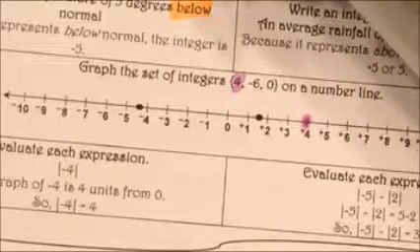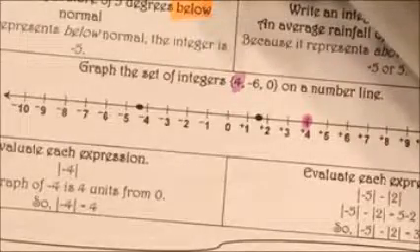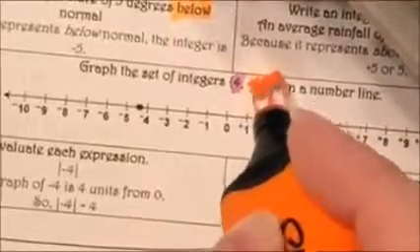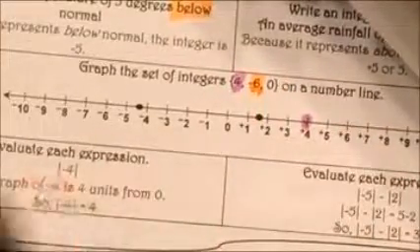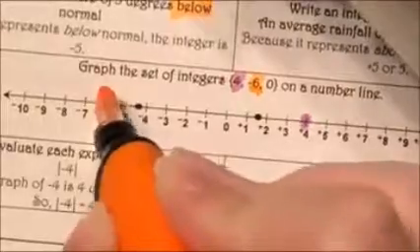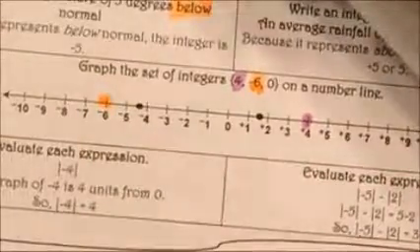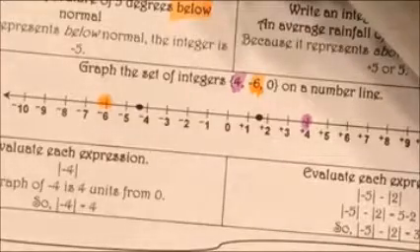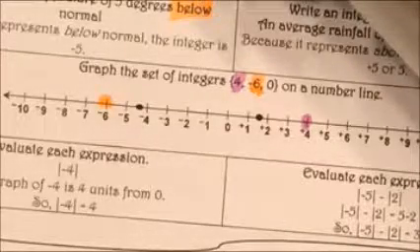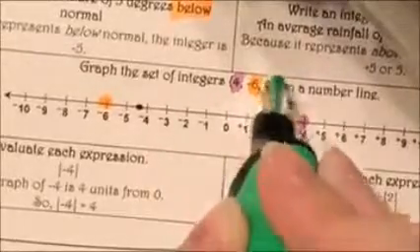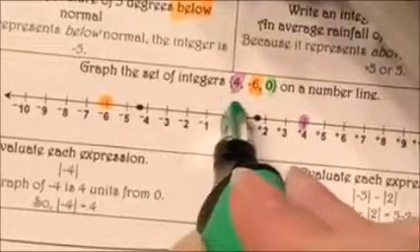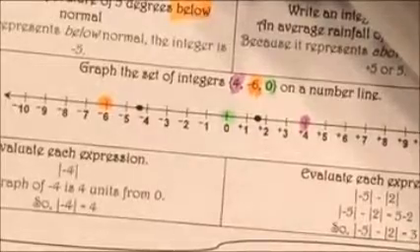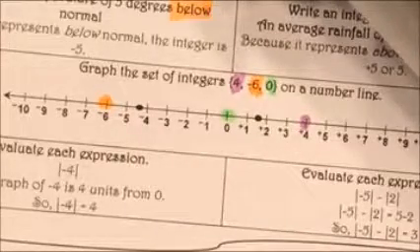Okay. Same thing with -6. Look for -6 on the number line. I graph a dot there. The next number I'm looking at is 0. So I look for 0 on my number line and I draw a dot there. Okay?